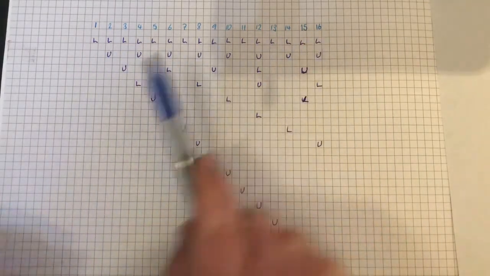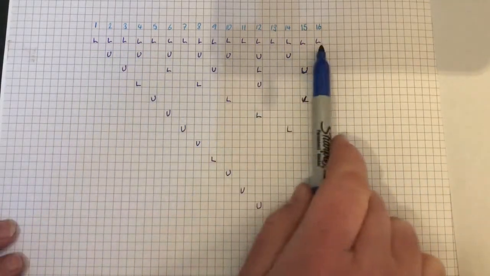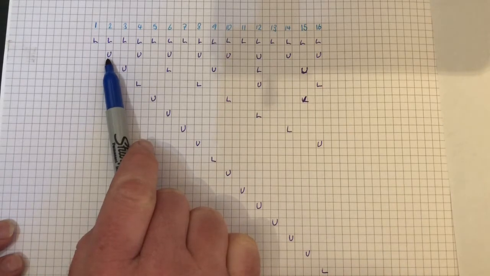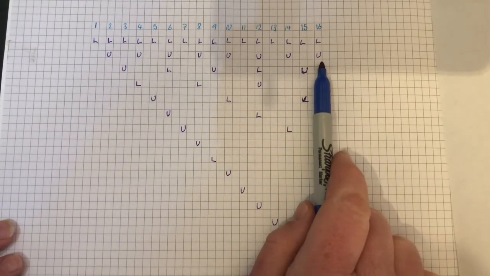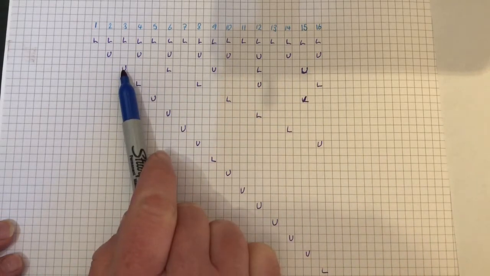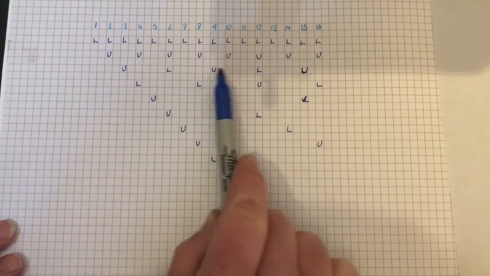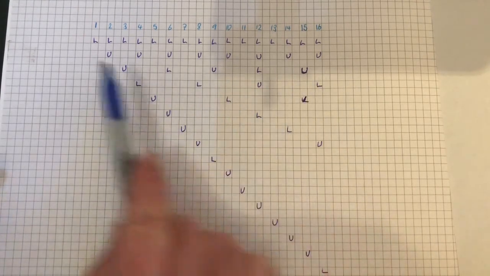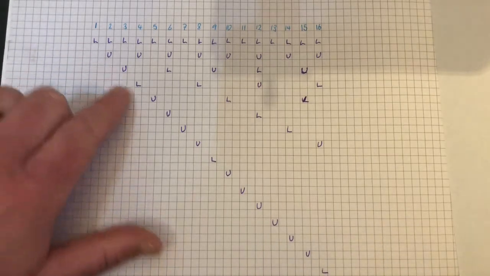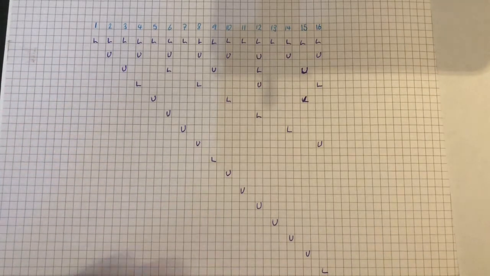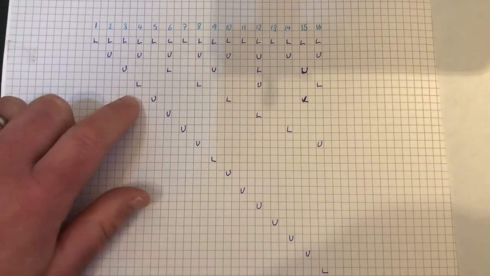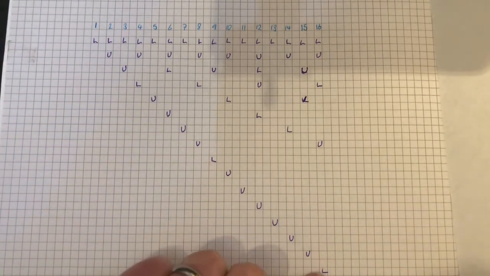The cells are numbered there. So, prison warden 1 locks everybody up. Prison warden number 2 unlocks the even numbers. Prison warden number 3, well, he unlocks, locks, unlocks, locks, unlocks. But we get this situation here. Now, if we take a look down here, we'll see the numbers that are locked up are 1, 4, 9, and 16.